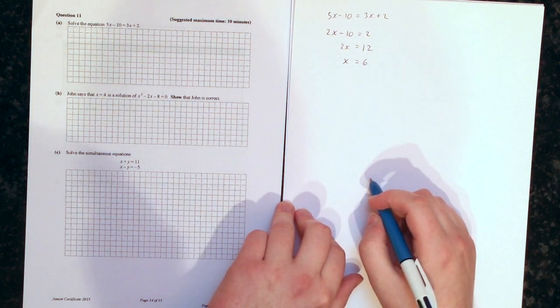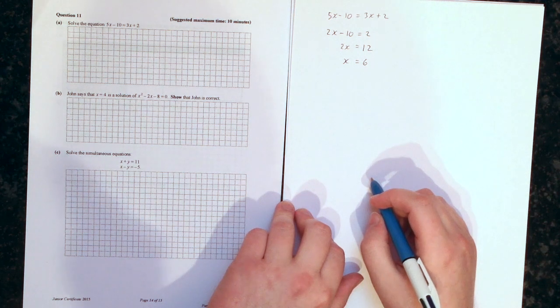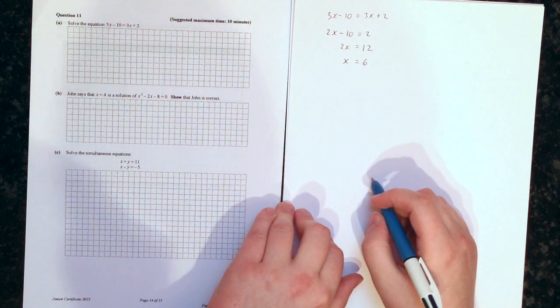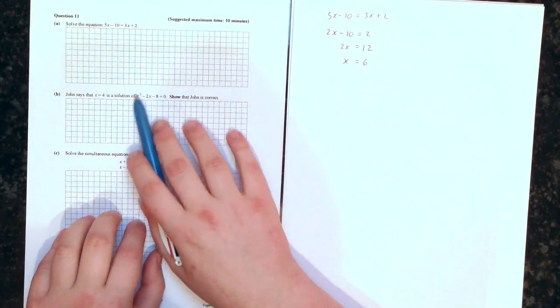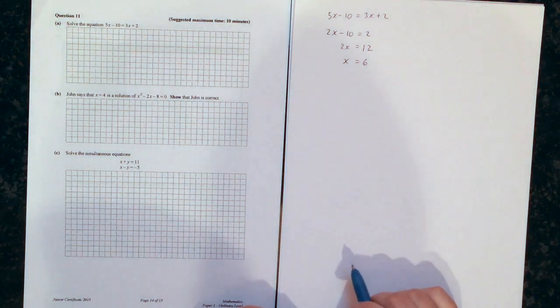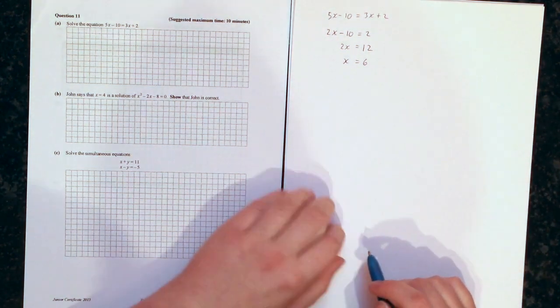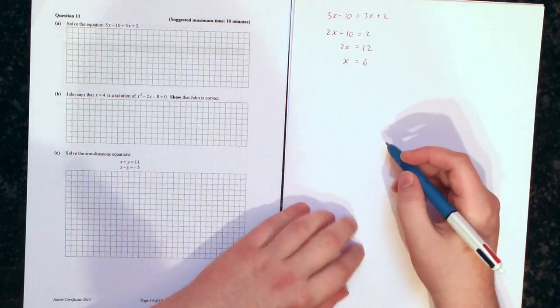Part B, John says that x equals 4 is a solution of this equation. Show that John is correct. So we're given a solution. There's two different ways we could do this. One way is we could try to solve this equation, and that is much longer than the way I'm going to use, but it would be perfectly valid.